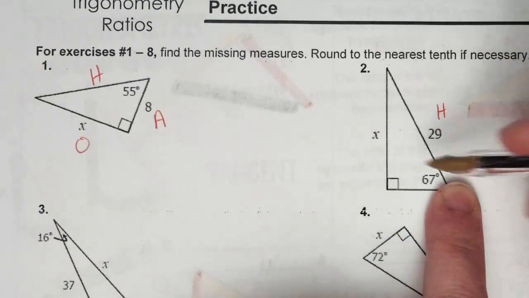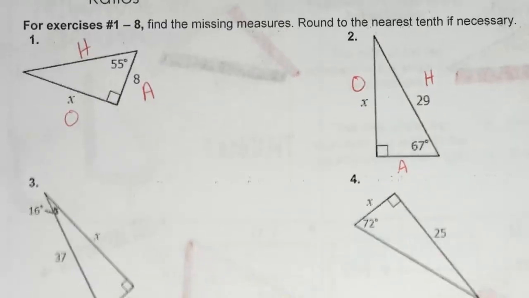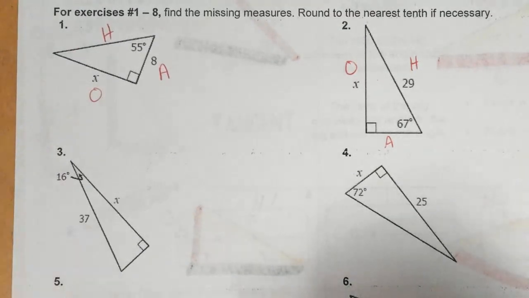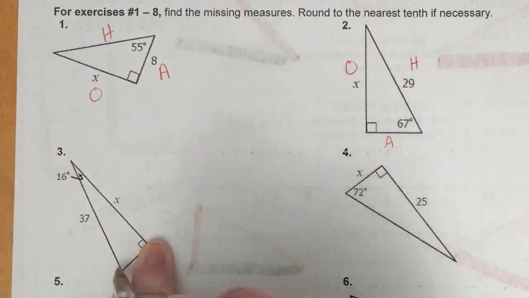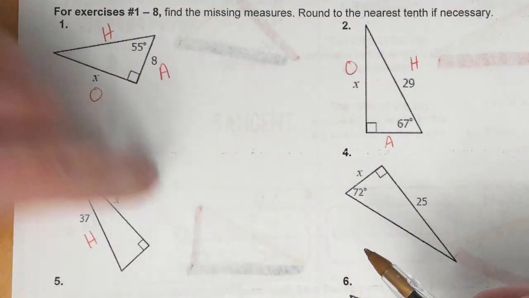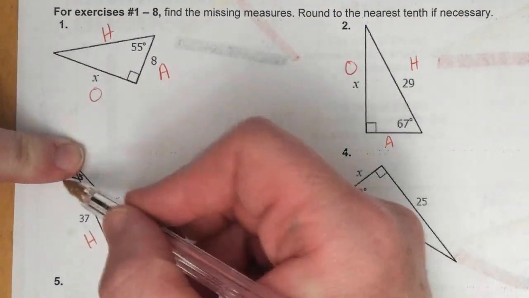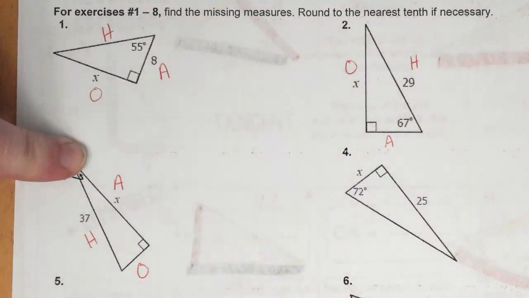Okay, number 2. Here's H. Put your finger on the theta. The one side I'm not touching is O, and the leftover side is A. All right, make sure you guys are labeling this. All right, sweet. Number 3, put your finger on the 90. I'm touching this side and this side. So the leftover side is H right there. Okay, put your finger on the theta. That's the angle. The one side I'm not touching is O, and the side I am touching is A.